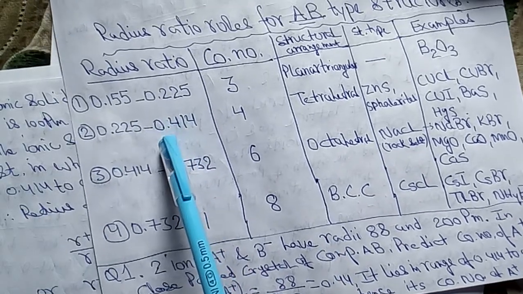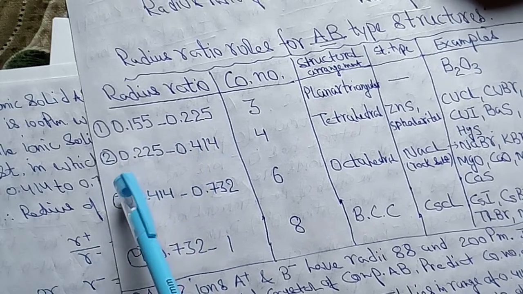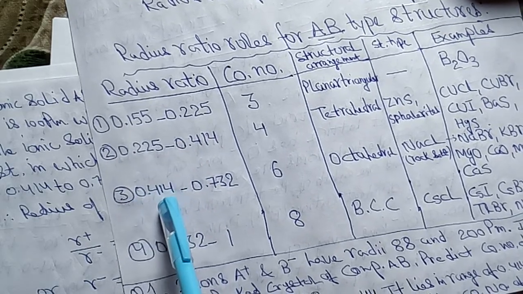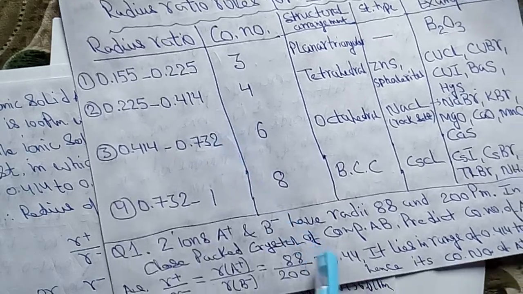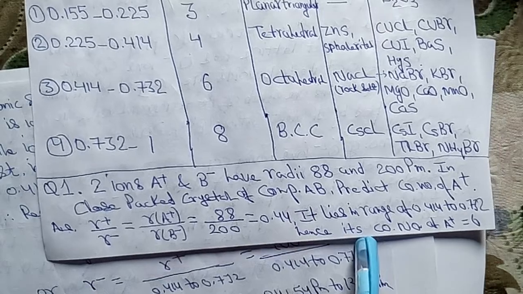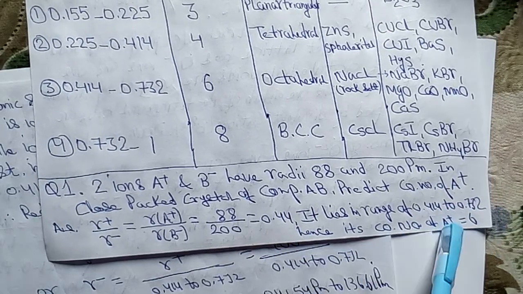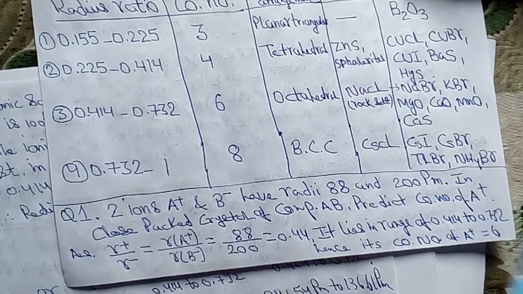So you have to see in which range it comes. 0.44 falls in which range? It falls in the third one, 0.414 to 0.732. It lies in the range of 0.414 to 0.732. Hence, A plus has coordination number how much? 6. So 6 will be the answer.